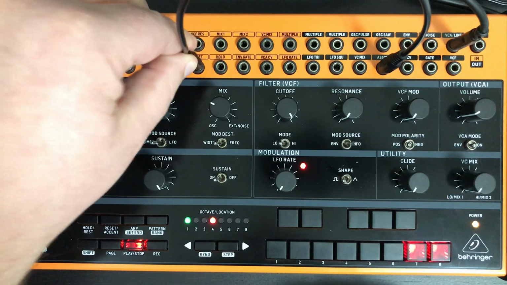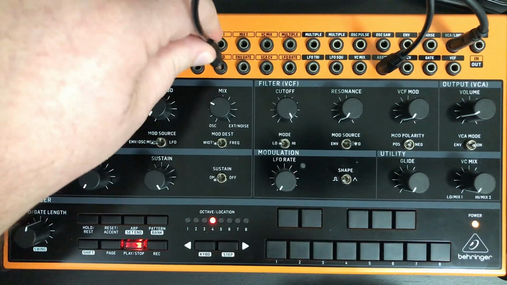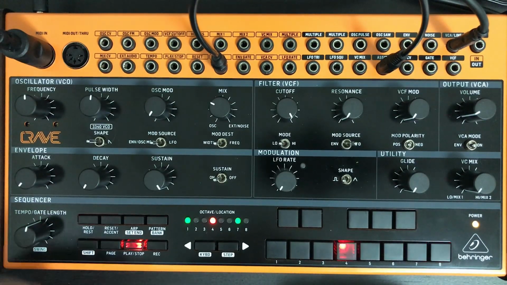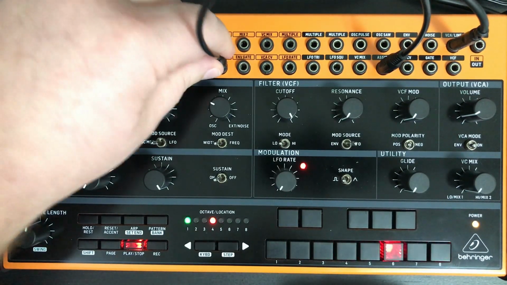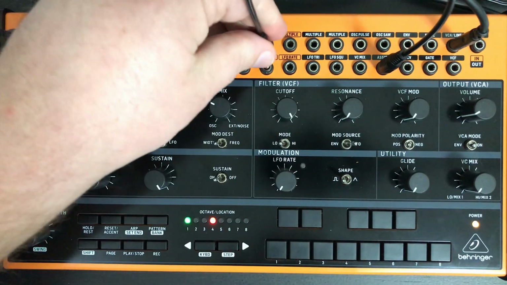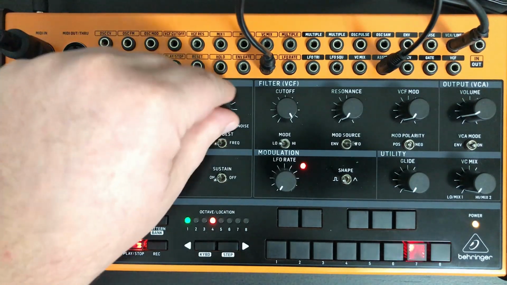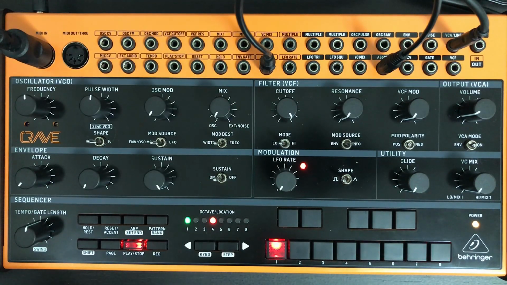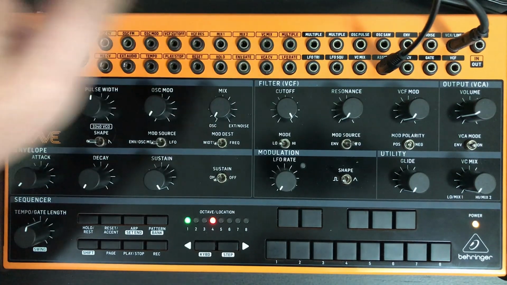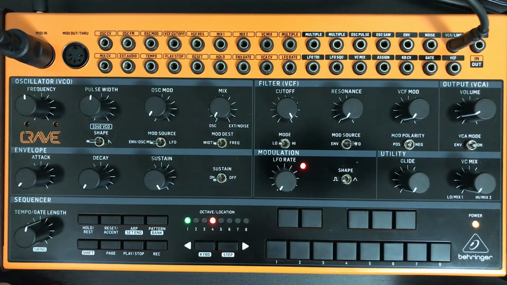Send it to reset. Doesn't do anything there. For just a moment, it held it. We could send it to the CV, it'll just get louder. Ooh, it didn't like that. So that is sending the output of accent through the assign.